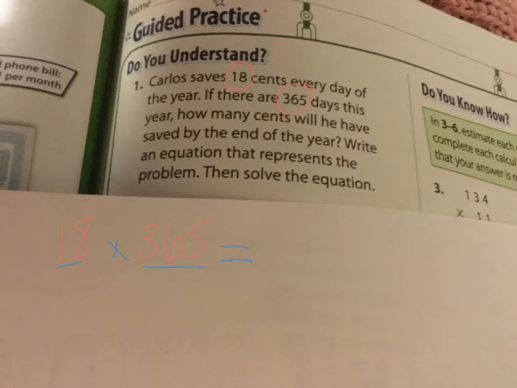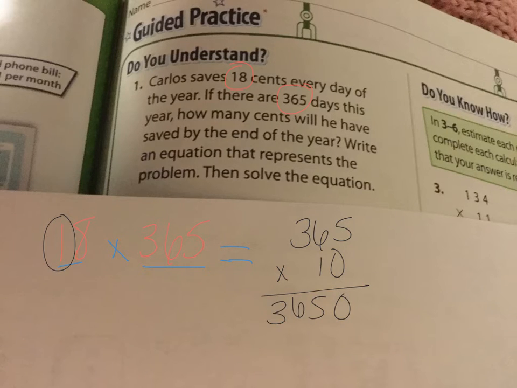Let's use partial products to solve it. Let's take 365 times the 1 ten that we have, times 10. Hold my 0, 5, 6, 3, 3,650.